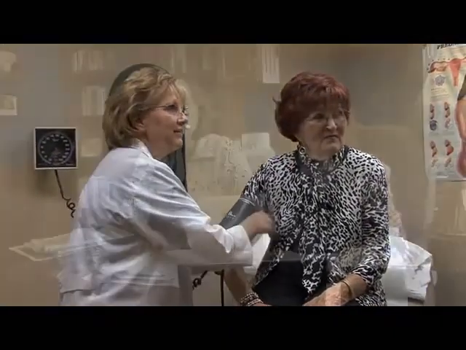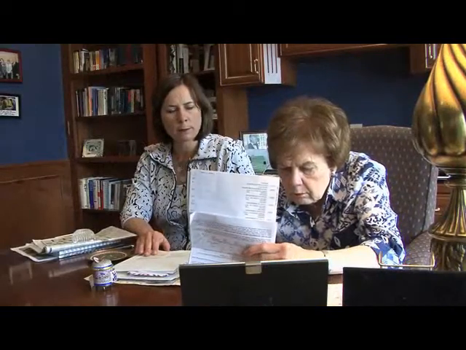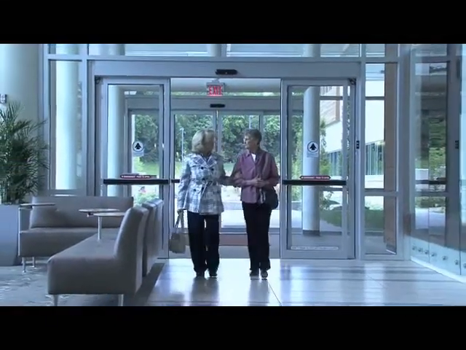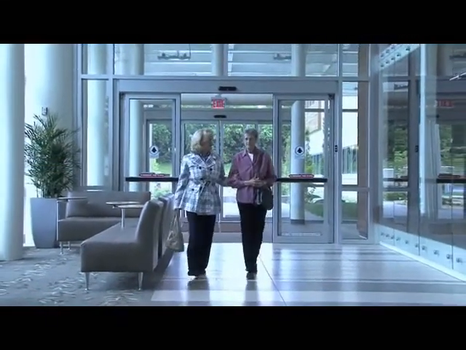It's a good idea for both you and your parents to have a copy of this information and for them to take a copy to their medical appointments, especially if it's with someone new.